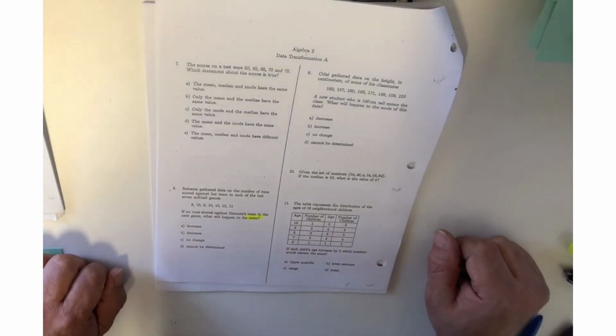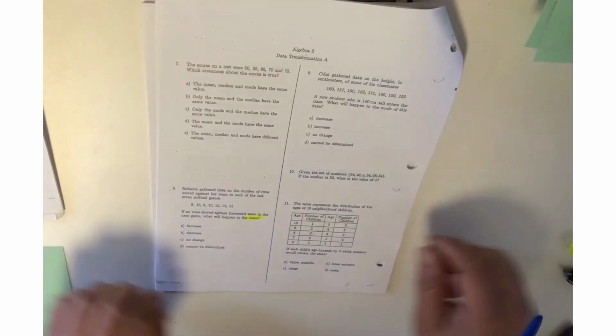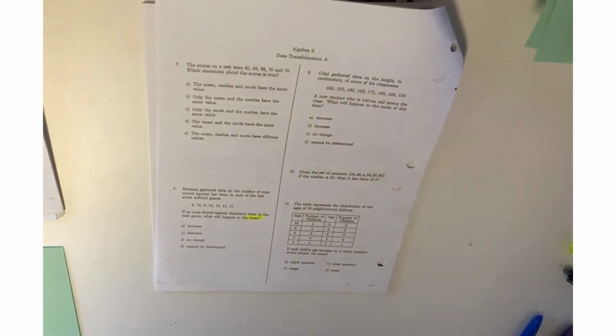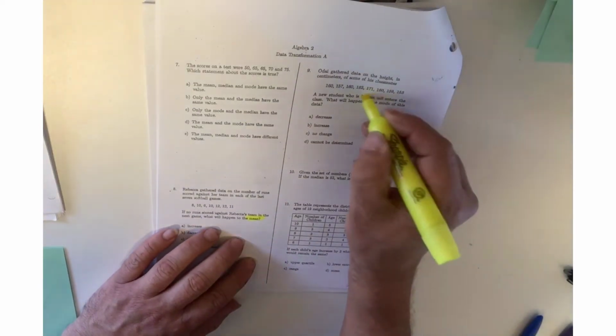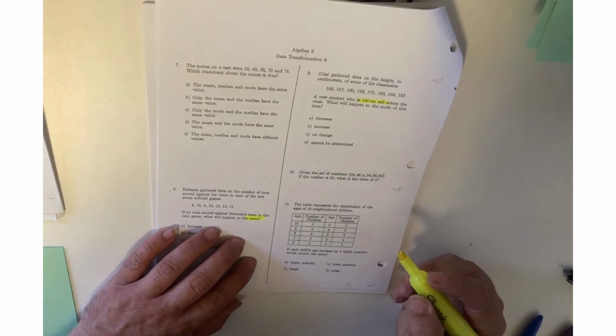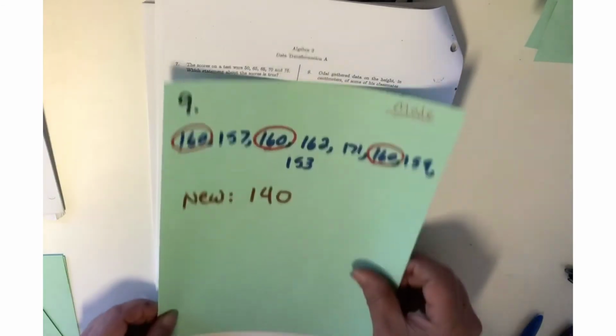Number 9 says that Odai gathered data of heights in centimeters of her classmates, and here's a list of classmates' heights. Here's the question, however: a new student walks in and he's 140 centimeters tall. The keyword is mode. What will happen to the mode?